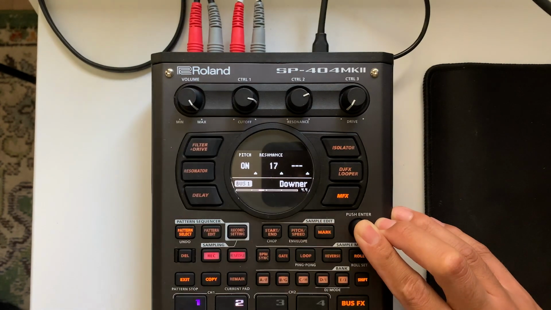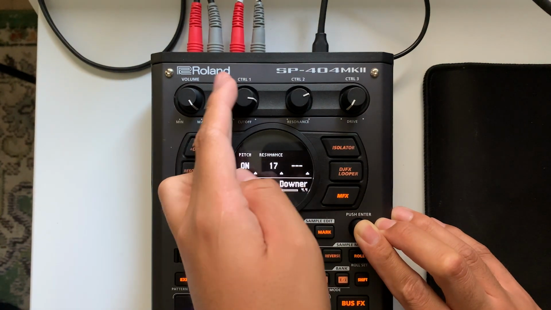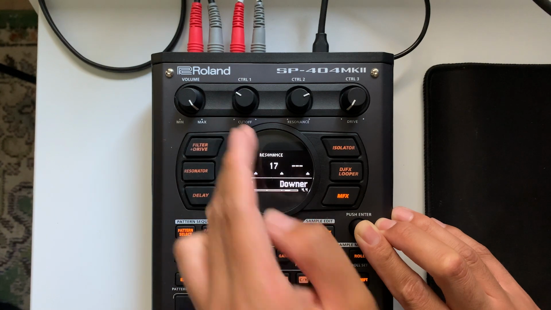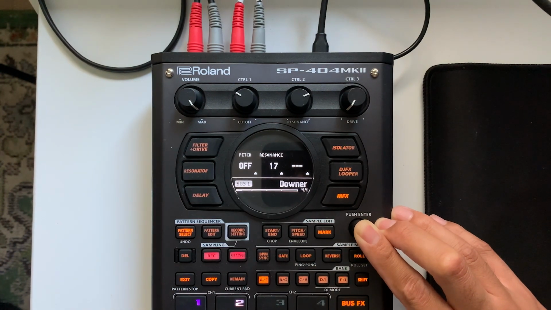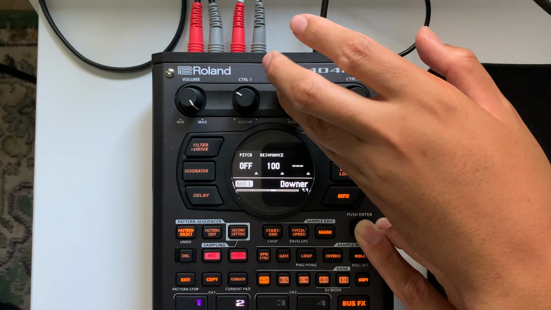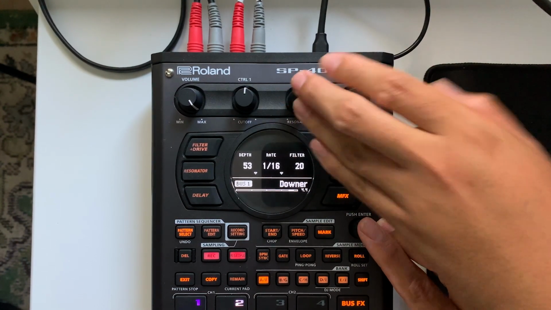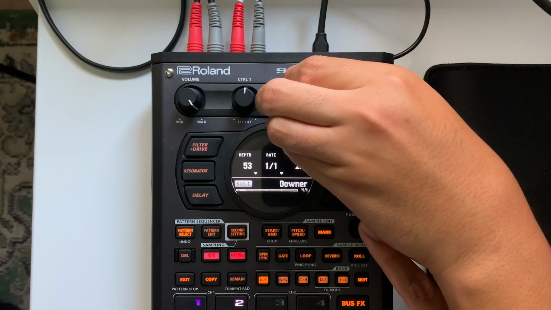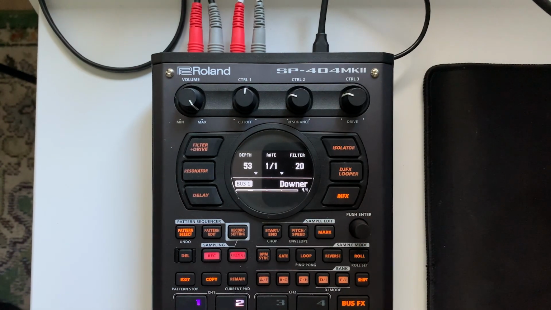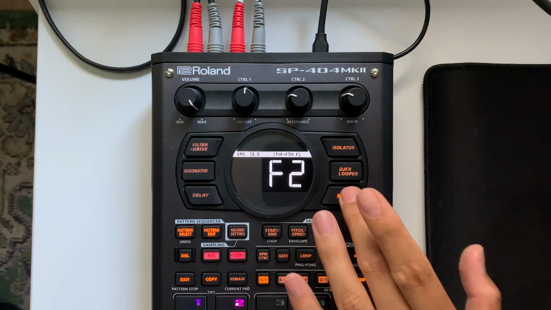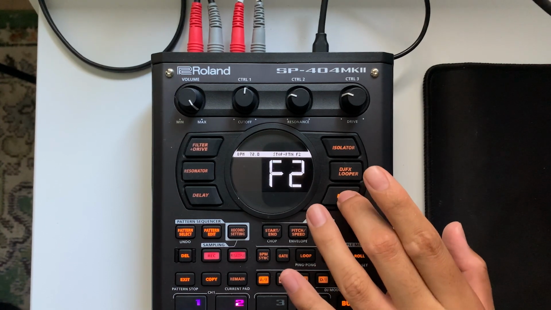So if you mess with the pitch or anything, it'll go back to what it originally was. Resonance just adjusts the filter level resonance. Increasing it will emphasize the effect more and create more of an unusual sound. It just gives it a different feel and vibe. But that's resonance, or excuse me, downer.